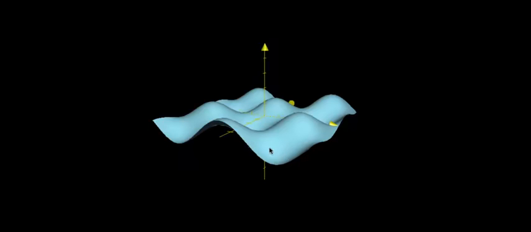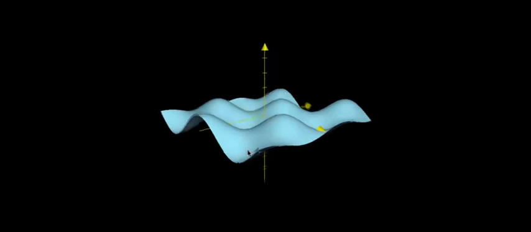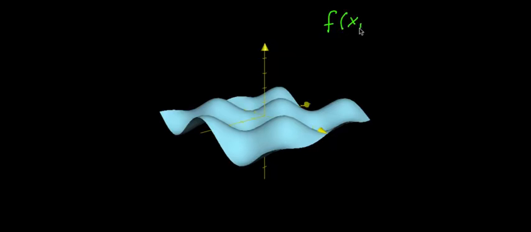So in the last video, I described how to interpret three-dimensional graphs. And I have another three-dimensional graph here. It's a very bumpy guy. And this happens to be the graph of the function f of x, y is equal to cosine of x multiplied by the sine of y.